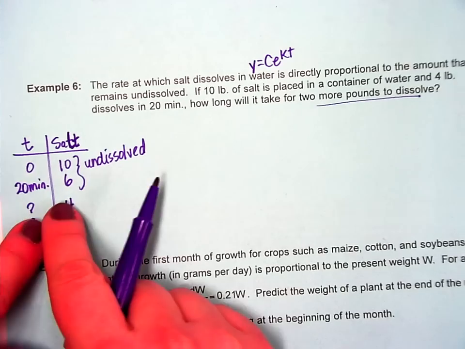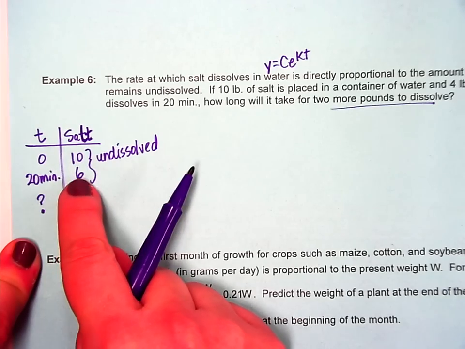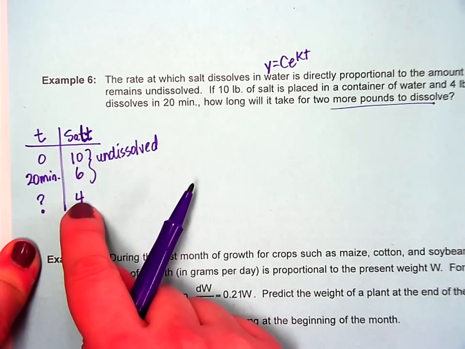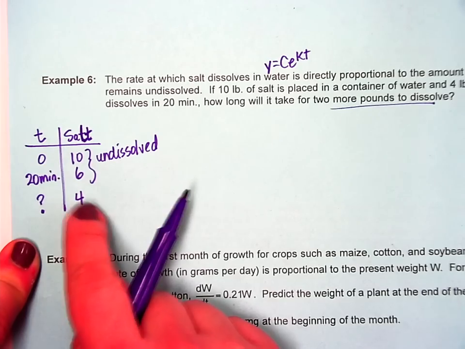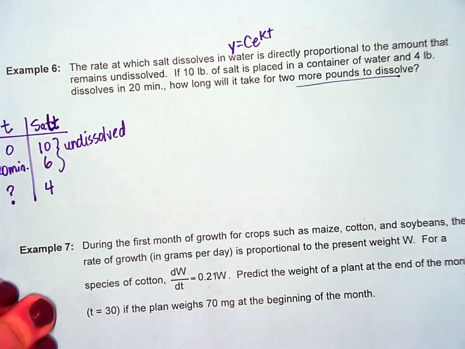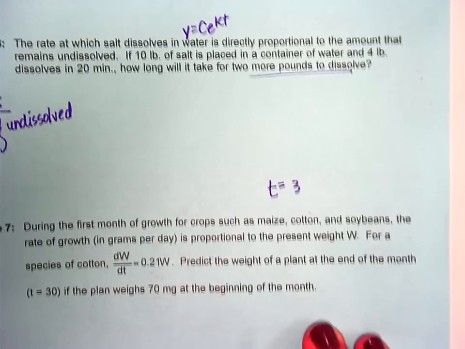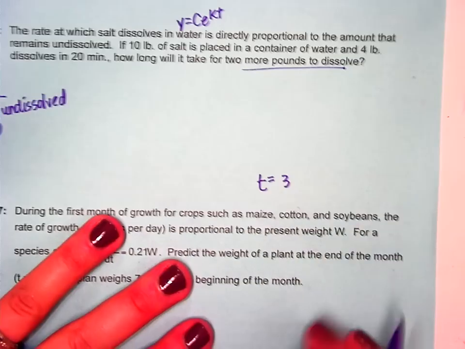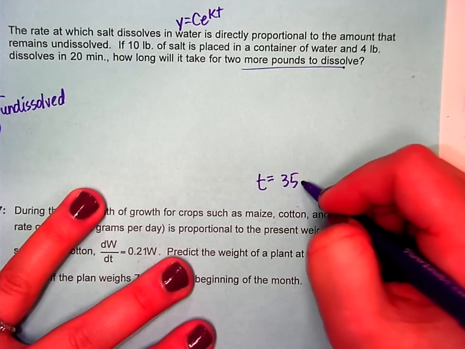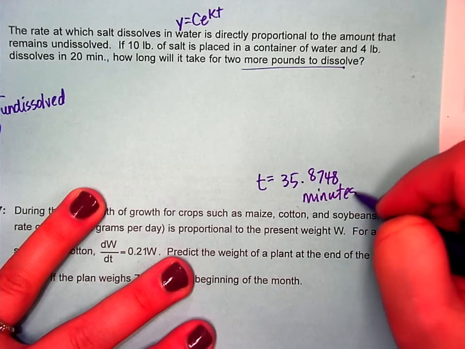So this one is a little different where you're given the c value, up here you can see is 10. You'll have to use the second data point to solve for k. And then from here, you can go ahead and put 4 in for y and solve backwards to get t. Okay, so go ahead, pause the video, see if you can figure that out. Okay, and when you come back, the answer you should get for t is 35.8748 minutes, right? If you didn't get that, we will discuss tomorrow.